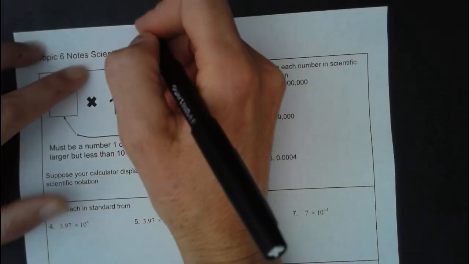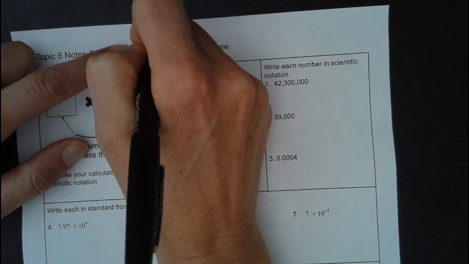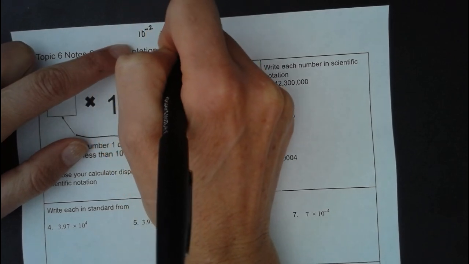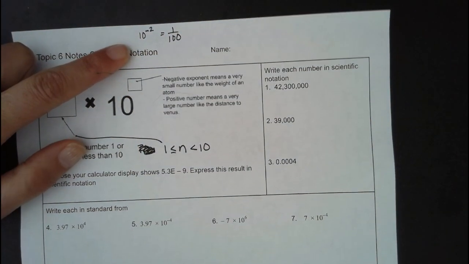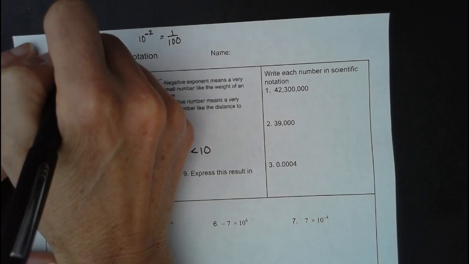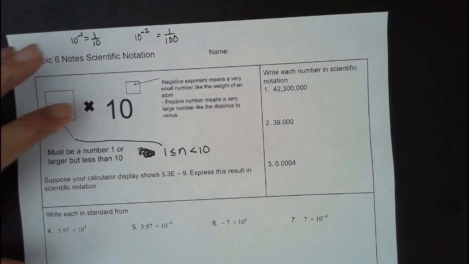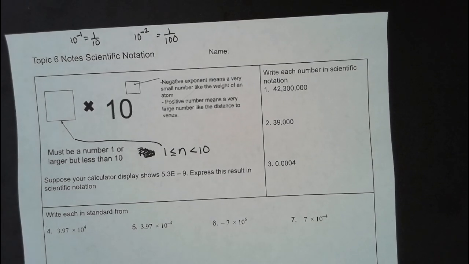And we went over why that is a little bit in class, because if you remember, 10 to the negative 2 means 1/100th of something. So when you multiply something by 1/100th, it's going to get smaller. 10 to the negative 1 means 1/10 of something. A negative exponent creates that reciprocal, and when you multiply by a number less than 1, it gets smaller.